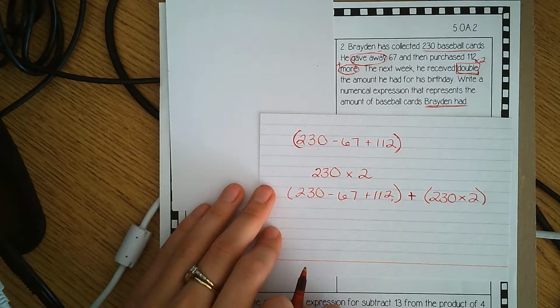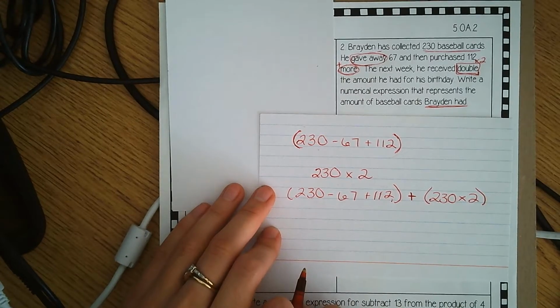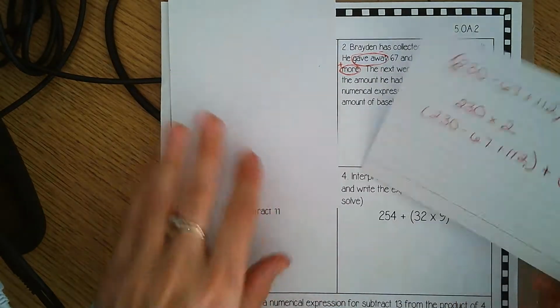That problem is really confusing, and if you felt stuck, it's because of the way it was written. It's not because of your brain. Please keep that in mind.